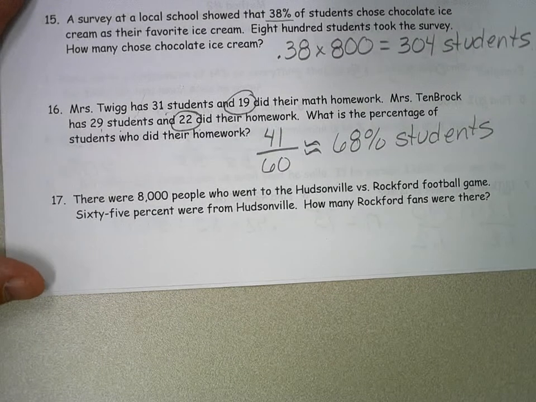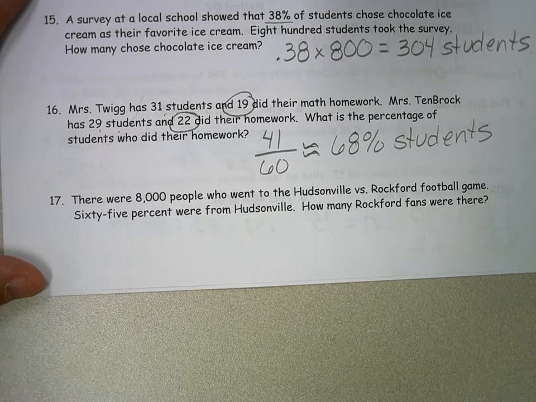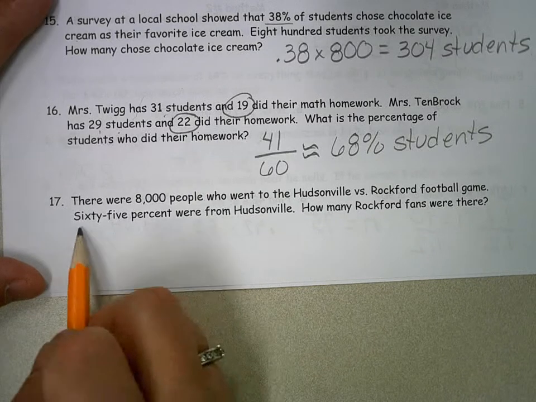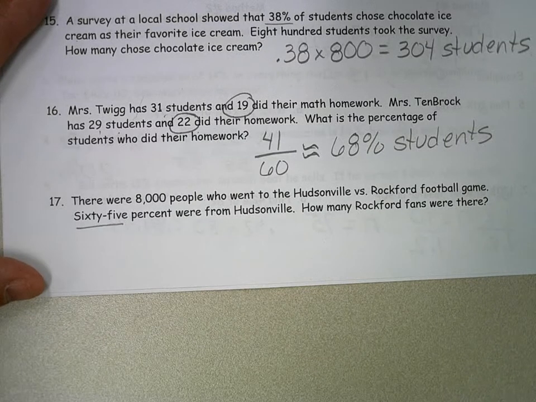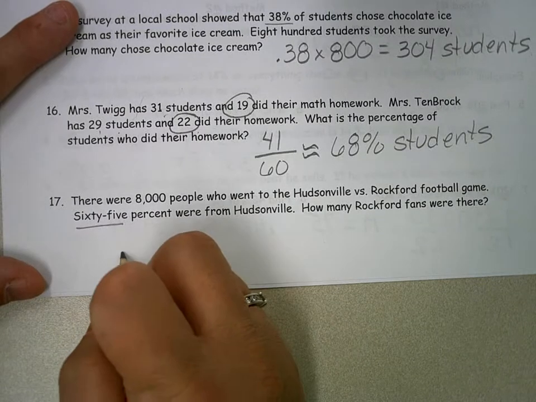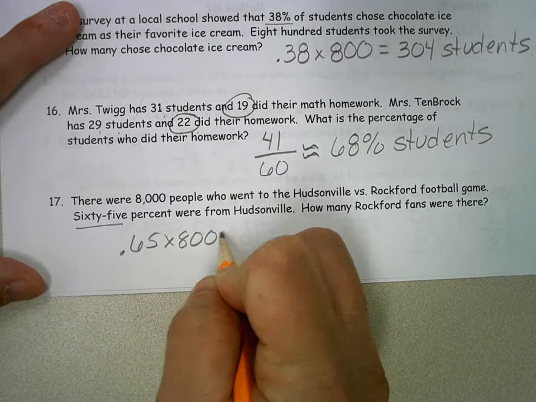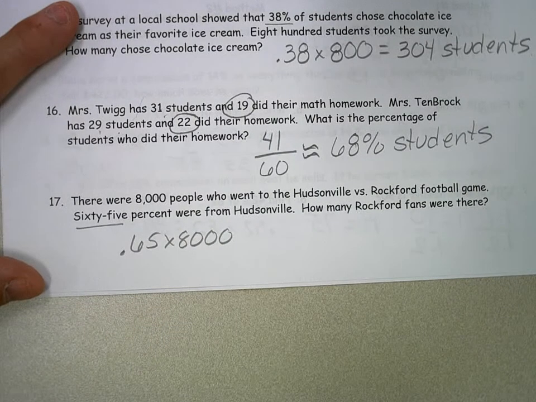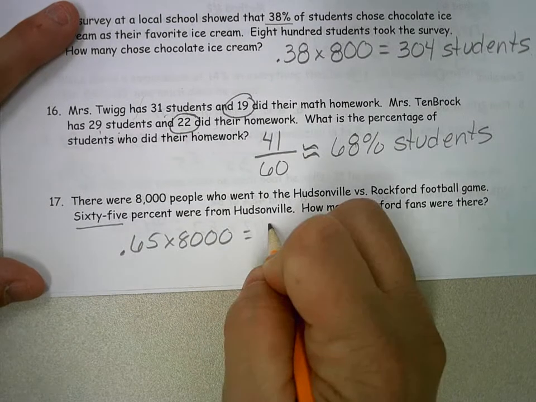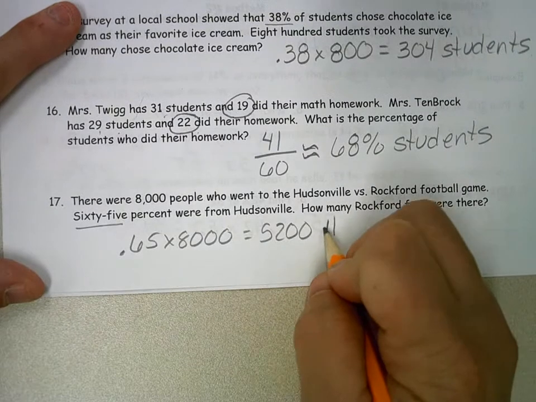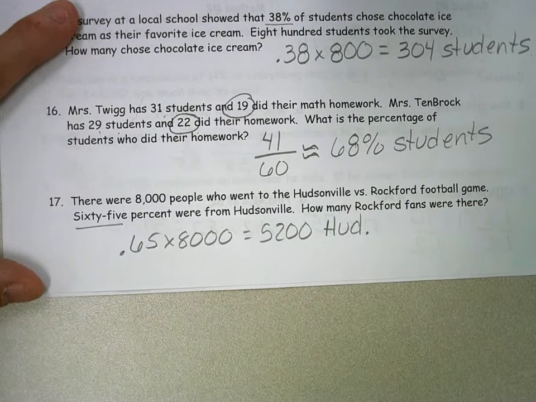Number 17, there were 8,000 people who went to the Hudsonville versus Rockford football game. 65% were from Hudsonville. How many Rockford fans were there? Well, I'm going to do 0.65 times 8,000, and that is 5,200. 5,200 are the Hudsonville fans.